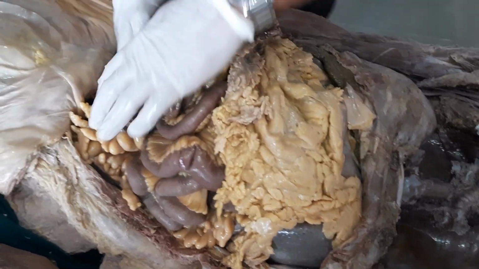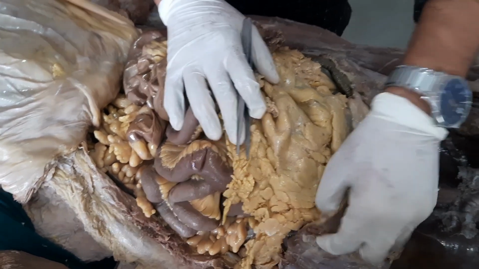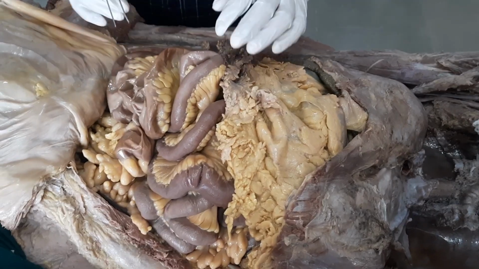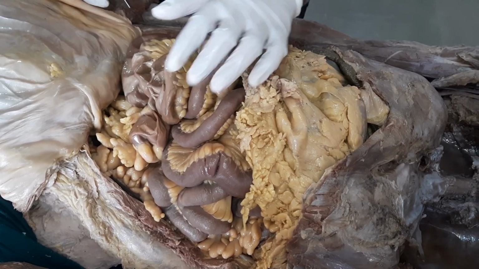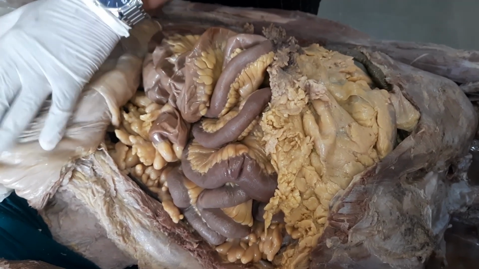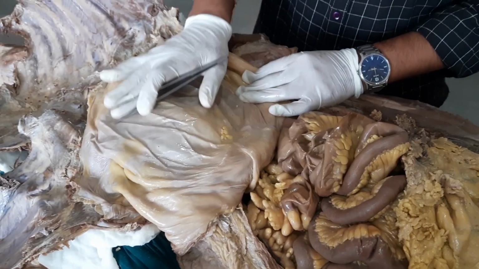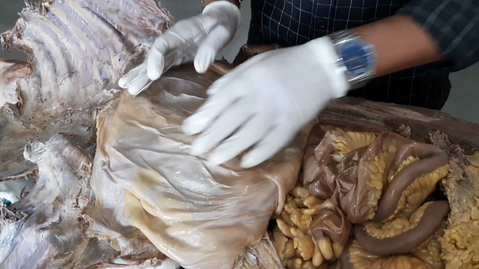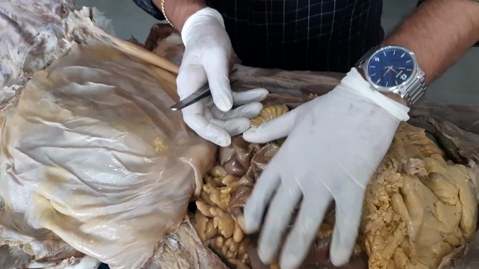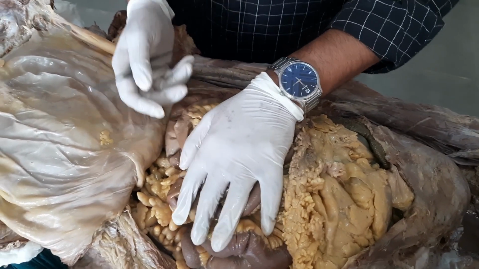Now we will see about the peritoneum. As you know, the abdominal cavity and the organs are lined by the serous membrane that is called peritoneum. So peritoneum has got two layers. Right now you can see here, this is the parietal layer of the peritoneum, and the peritoneum that is going to lie applied to the viscera here is going to be visceral peritoneum.